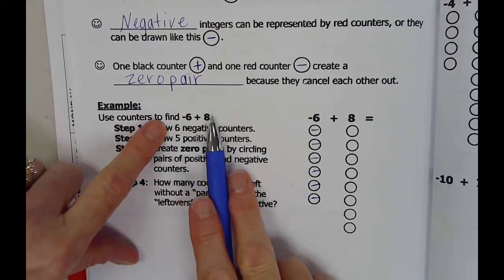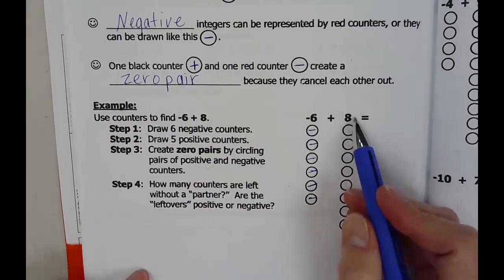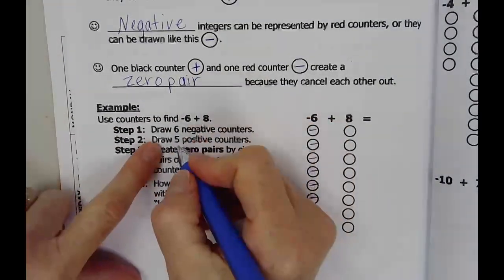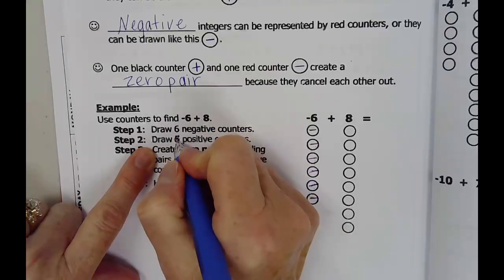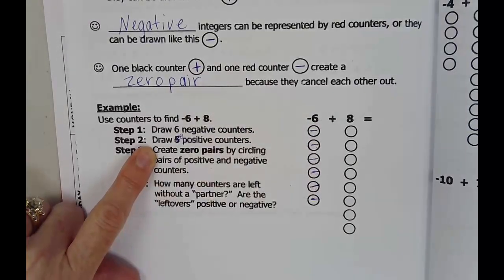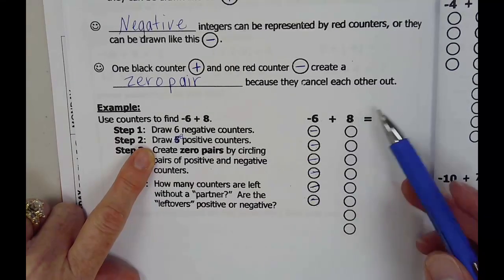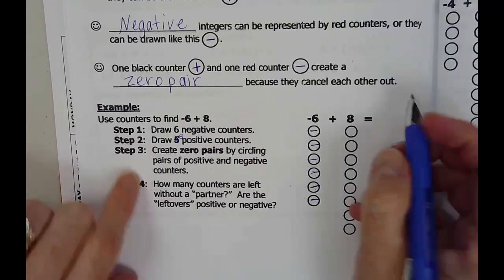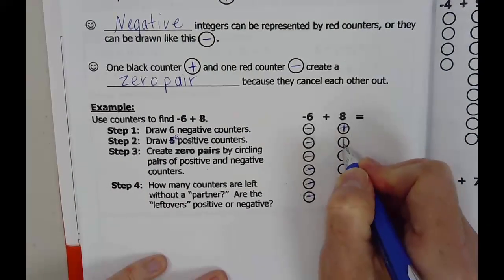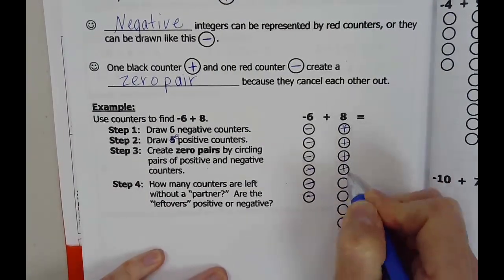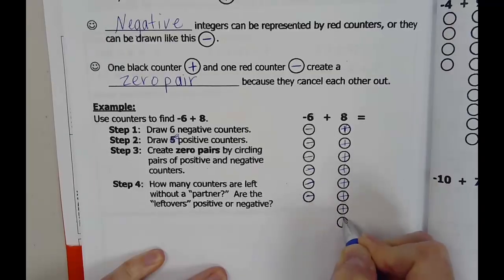We are going to take that and put it with a +8. Notice this says draw 5. Mark that out and make it an 8. That should be an 8 for step 2. And then we're going to draw underneath that 8. What do I need to put? Positives. And I'm going to have 8 of them: 1, 2, 3, 4, 5, 6, 7, 8.